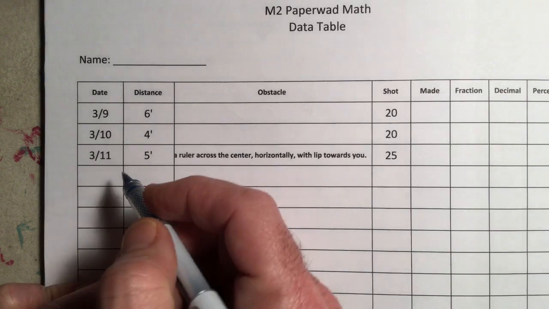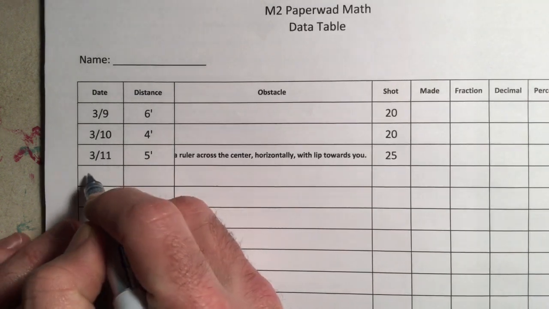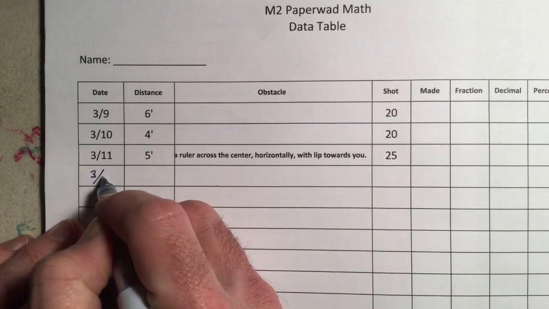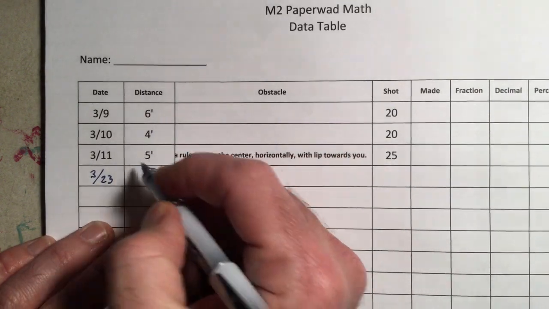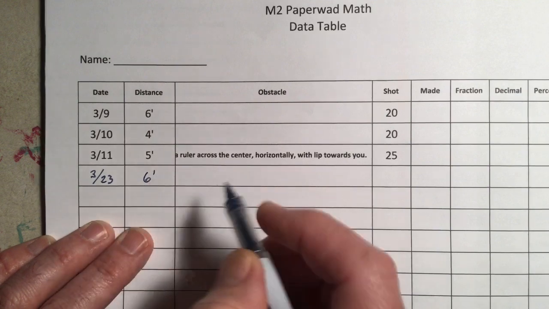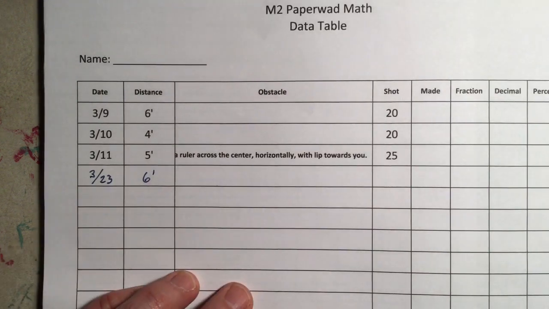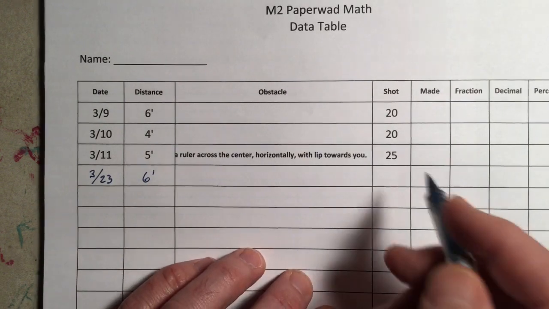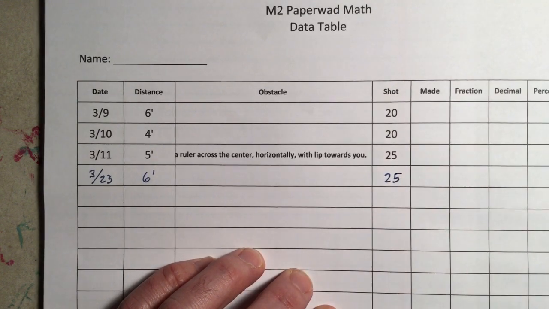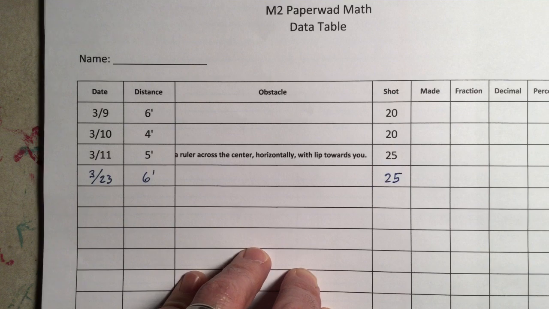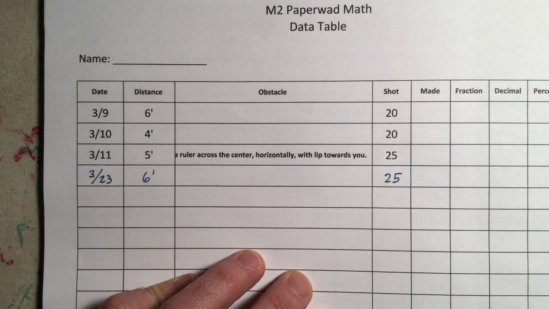So remember, you will be asked to write the date, which today is 3/23. And then the distance, as the assignment sheet said, it'll be 6 feet. And there will be no obstacles today, so I'm not going to worry about putting obstacles in. You will be taking 25 shots today. As the instructions said, just try to find a bucket that's about the right size. Also, try to find a height that's about the right height for you to use.